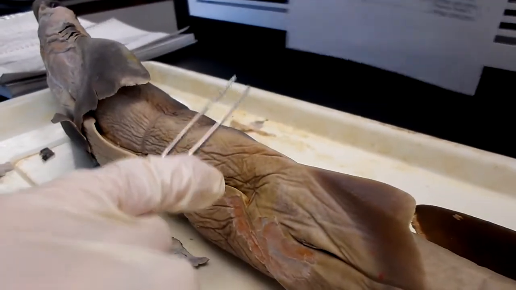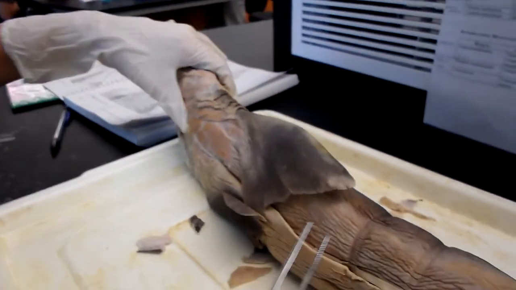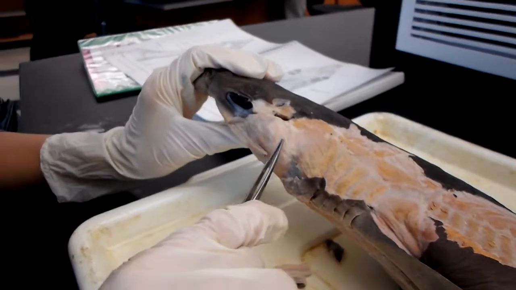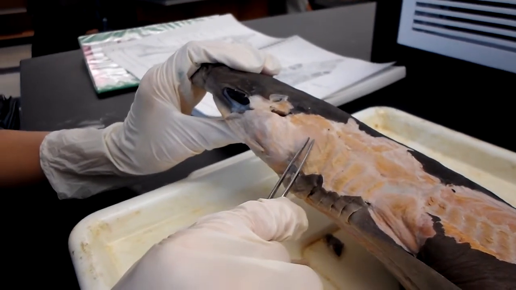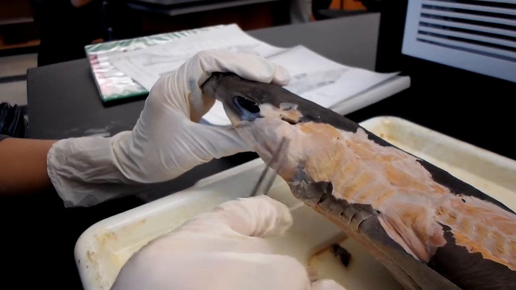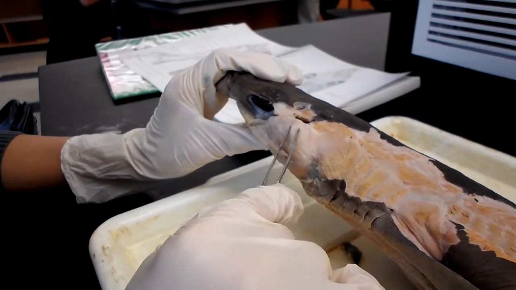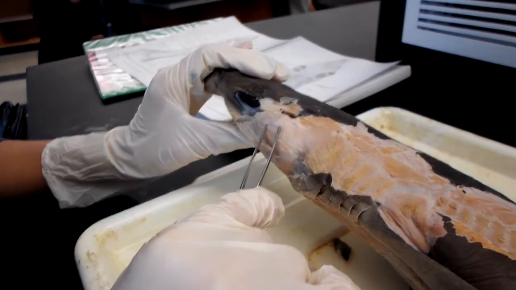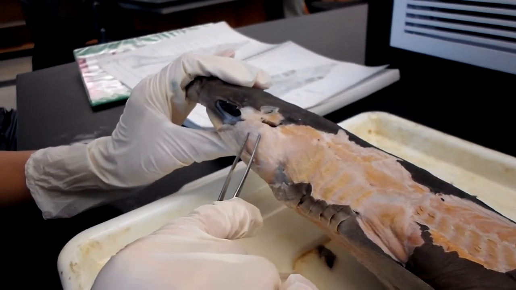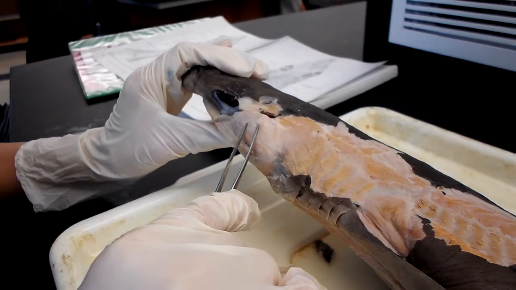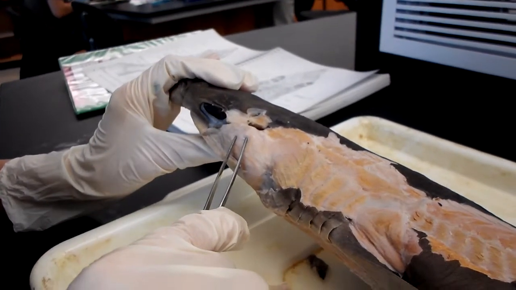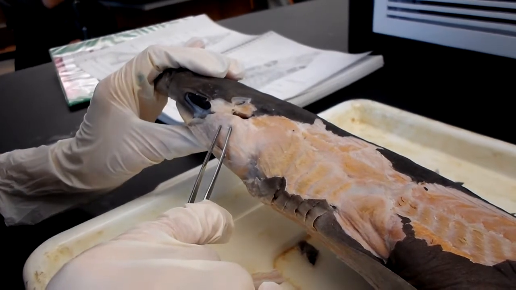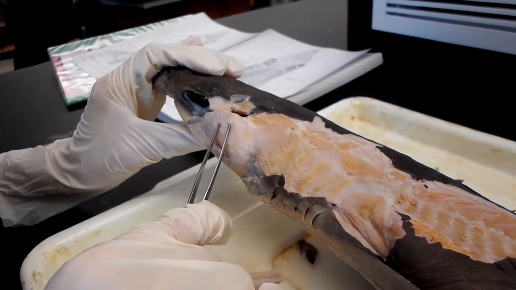Okay. And then the levator palatoquadrate is, I think it's somewhere in this region. It originates at the optic capsule and inserts into the palatoquadrate, and is homologous to the adductor mandibulae anterior and externus.